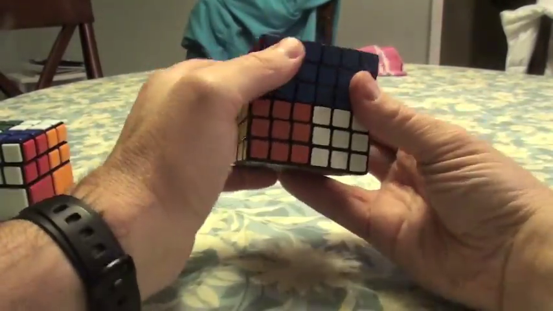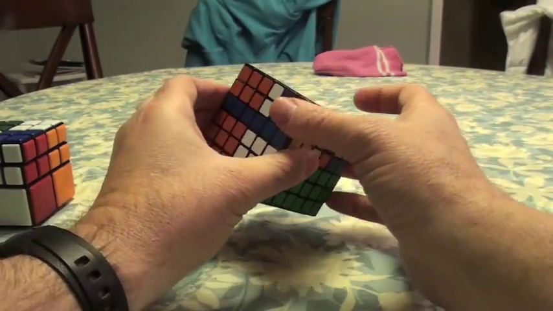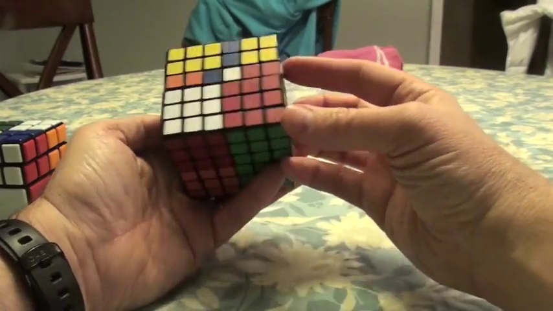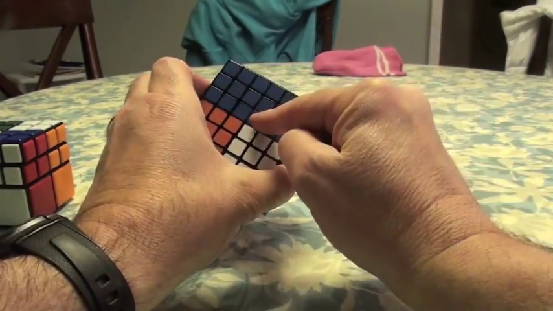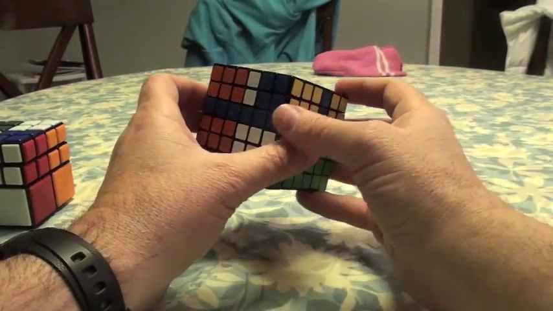This is moved to the center. So this can be moved in over here. Now, for some reason, I put the other one in. I'm not sure why I did that, but I can move this in over here and then move this top side.